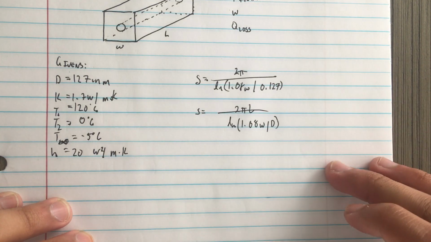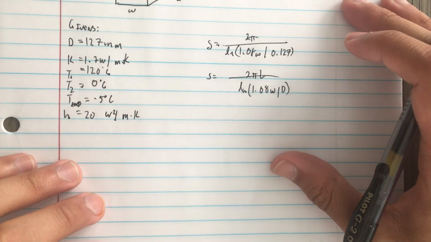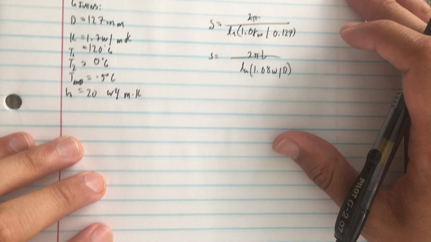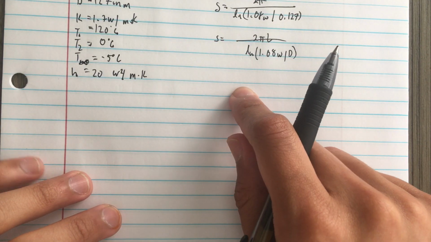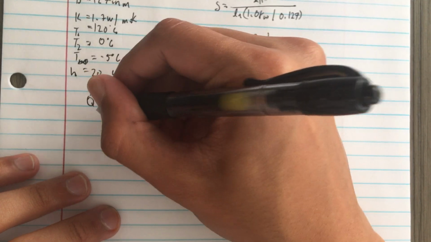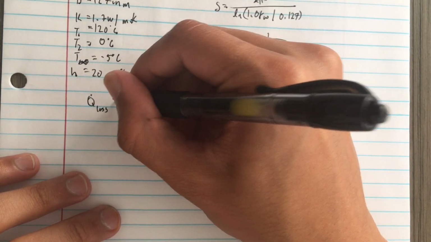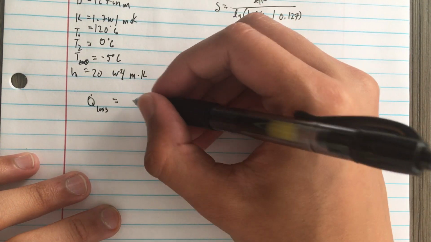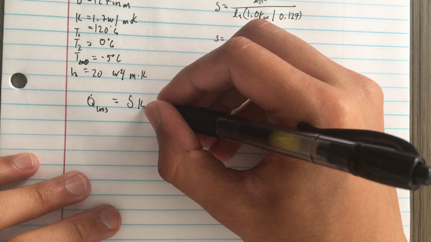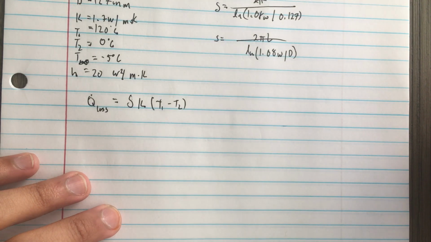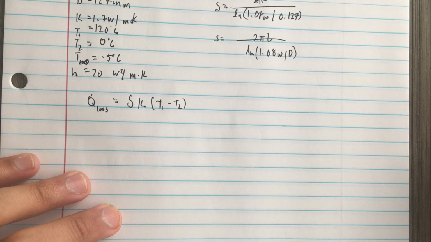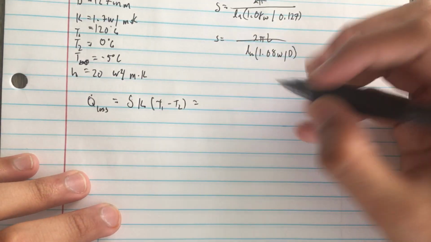Alright, so now we have these. We go and try and find the heat loss per unit length. So loss per unit length is shape equation times K times T1 minus T2. And then we can do some substitution.